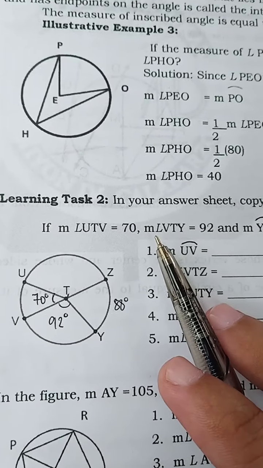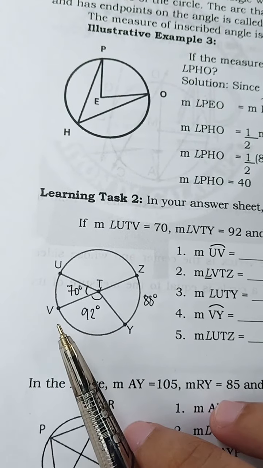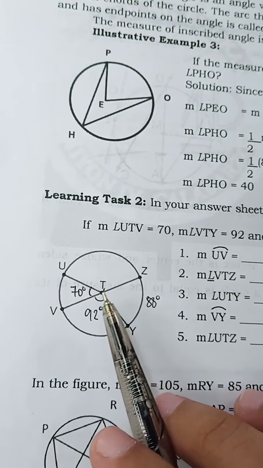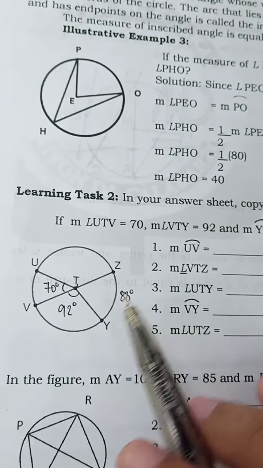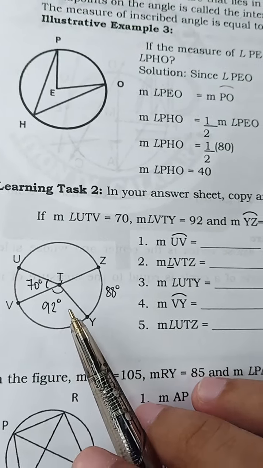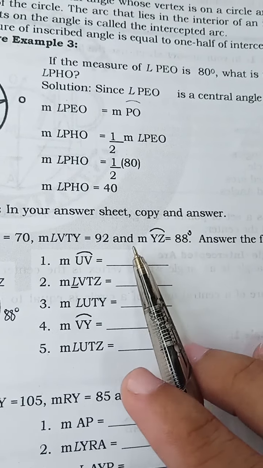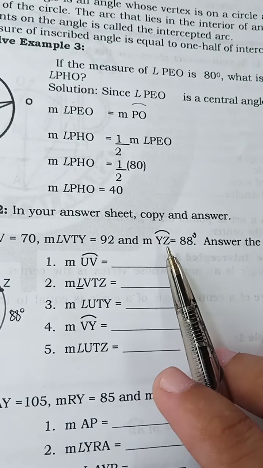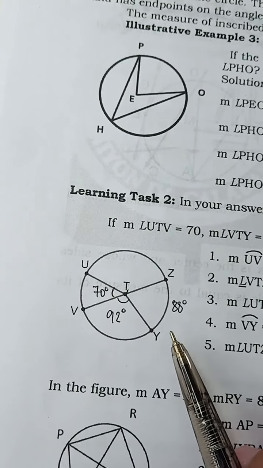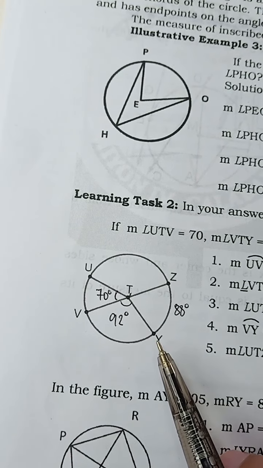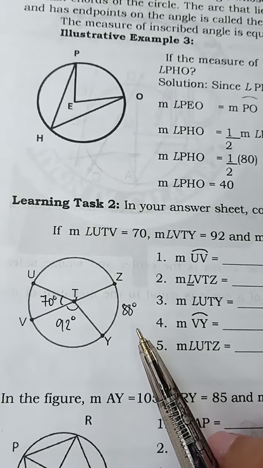And then, the measure of angle VTY, with V, the vertex T, and Y, is 92 degrees. I put 92 degrees. And then the measure of arc, there is an arc above the letters, the measure of arc YZ. This arc YZ has a measure of 88 degrees.